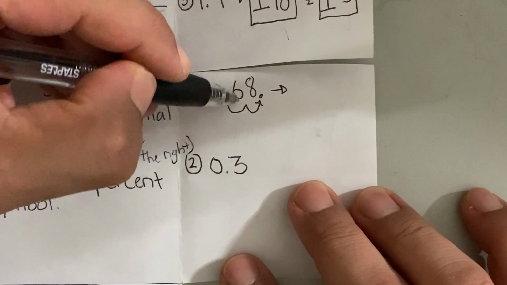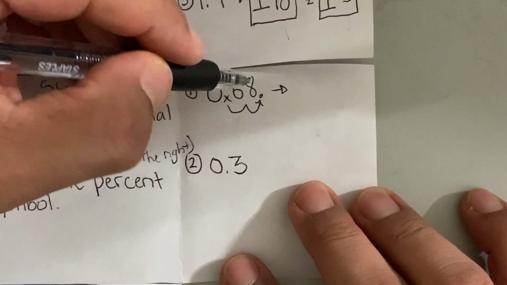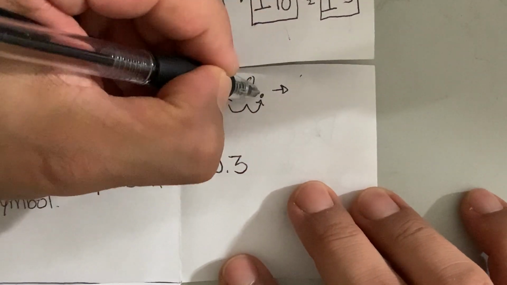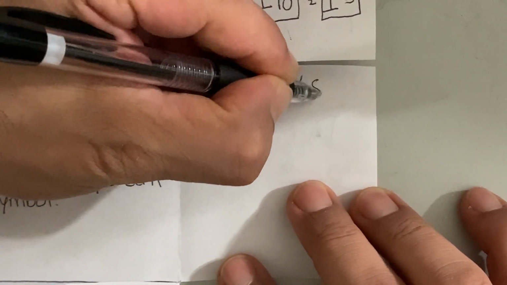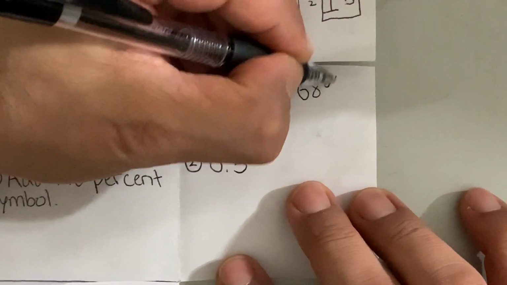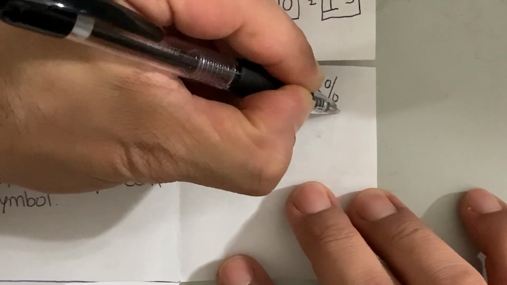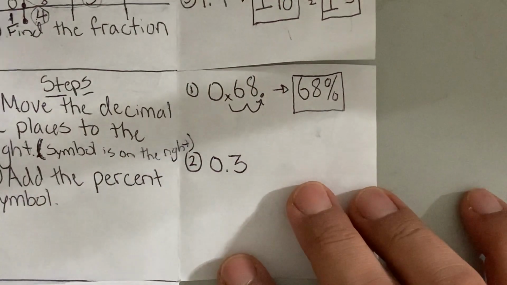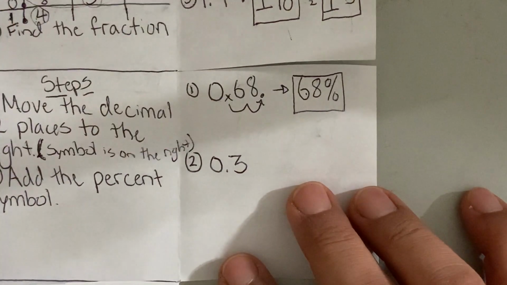It's going to be 0.68, or it's going to move over. Now it's going to be just 68, and if the decimal is at the end, you can hide it, and we're going to add the percent symbol. So 0.68 is the same thing as 68%.